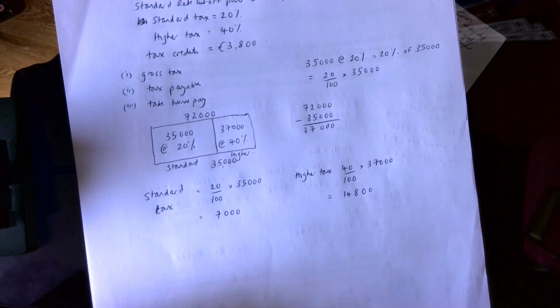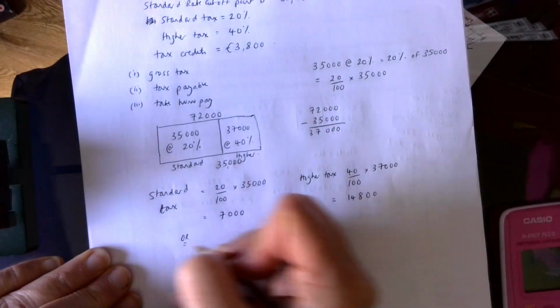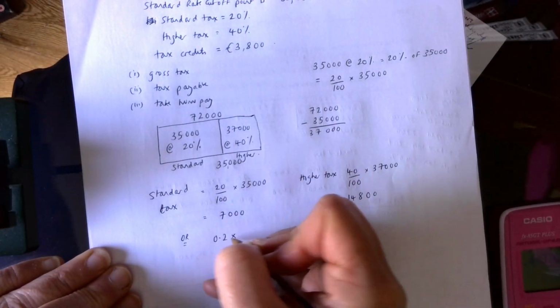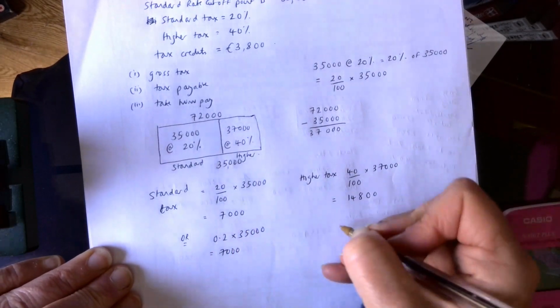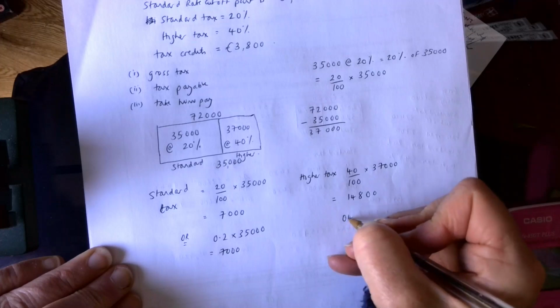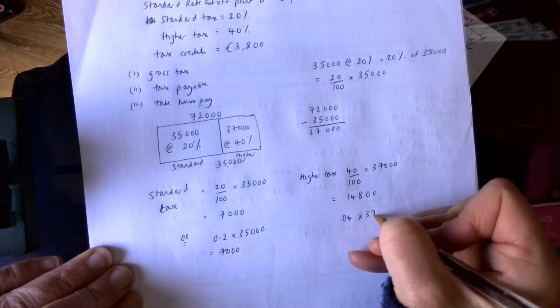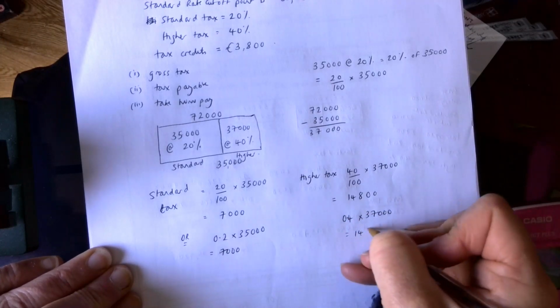Okay, now of course the other way of doing that, remember, is that 20% is the same as 0.2, so you still get 7,000, and 40% is the same as 0.4. You still get that amount.